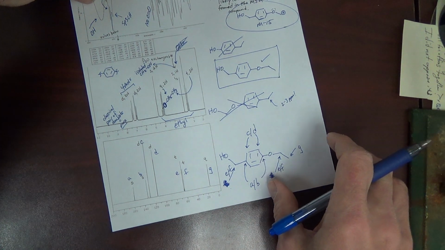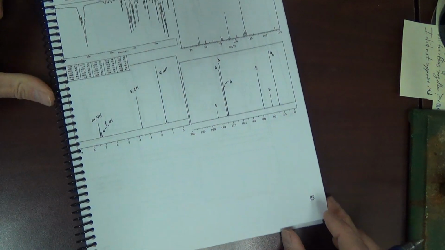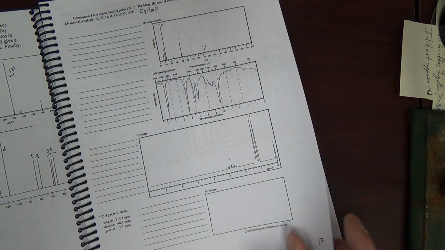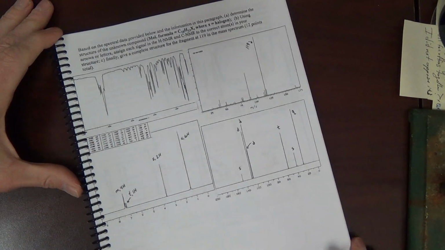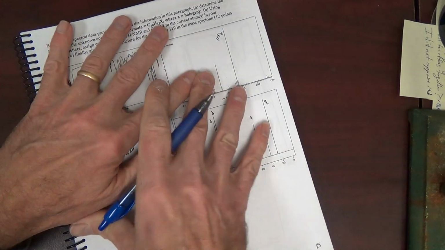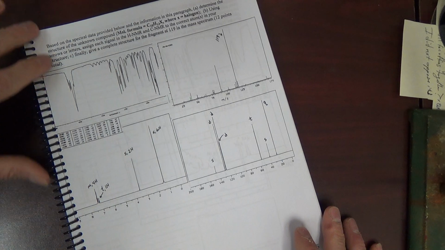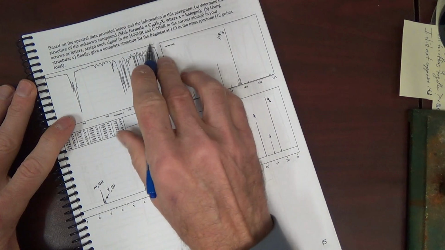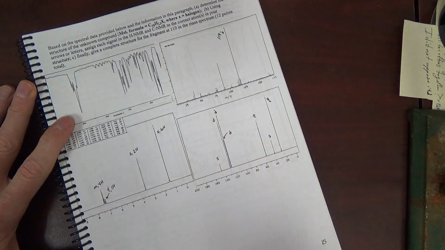Okay, let's try another. This is page 15 in the workbook. I will do this one, the first of several comprehensive spec problems. Now the answer key to this is in the workbook, but I'll go through how I would work this problem. Okay, formula is given. X is halogen, so it's some halogen, but we have to figure out what the halogen is.